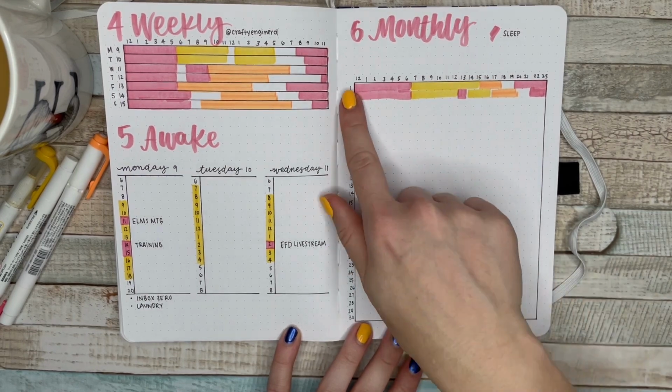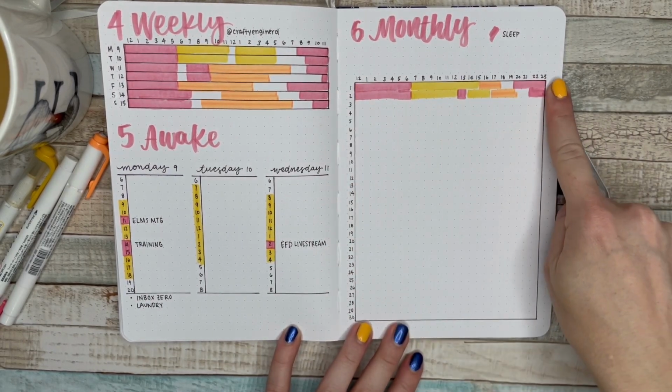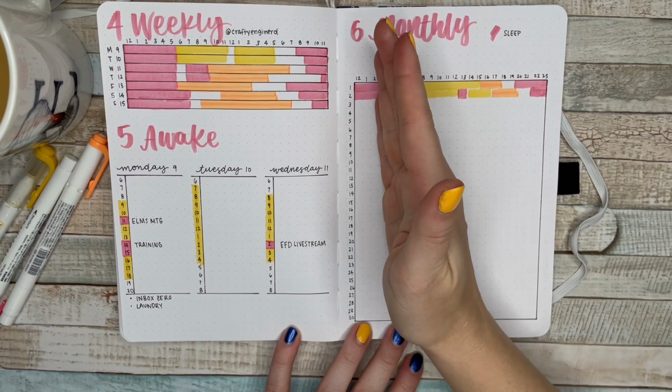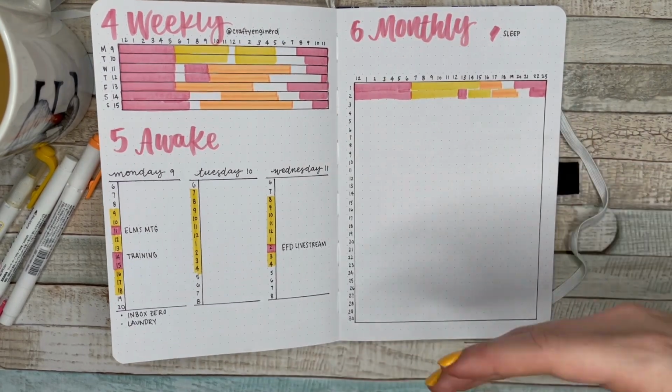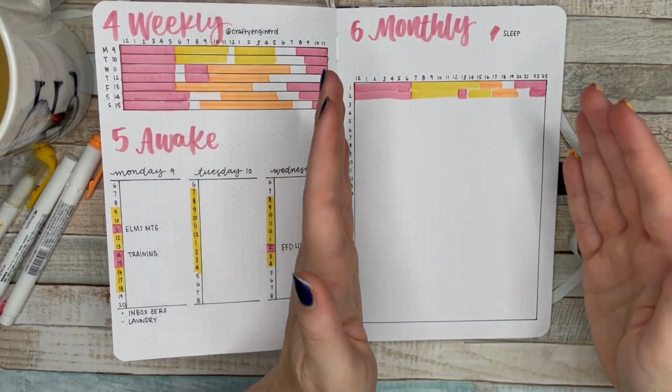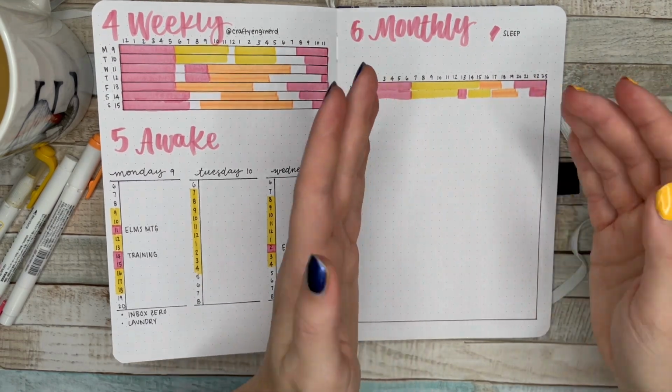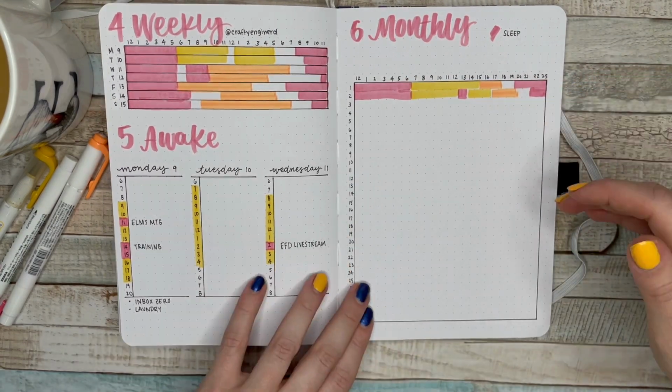So they would start at like 4 p.m. and then be able to track sleep that way, so you can get a better idea of how much sleep you're getting at one time versus breaking it up by the day.